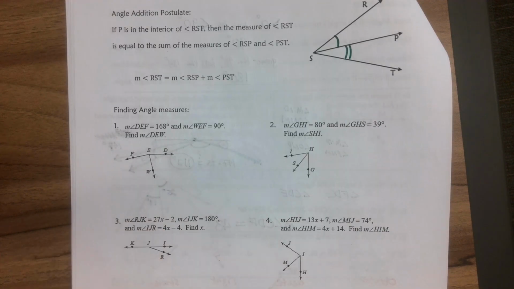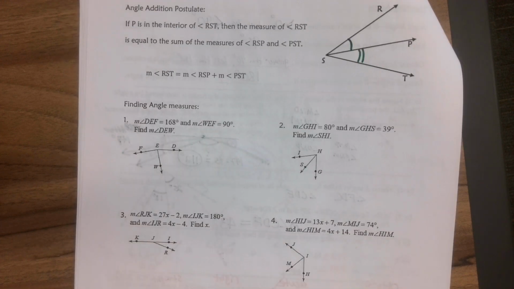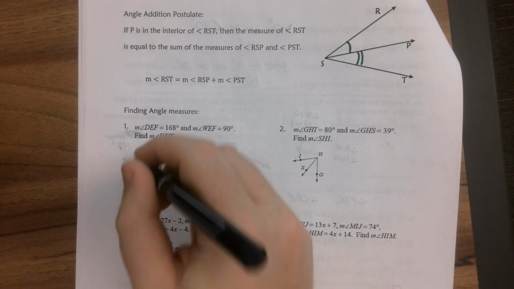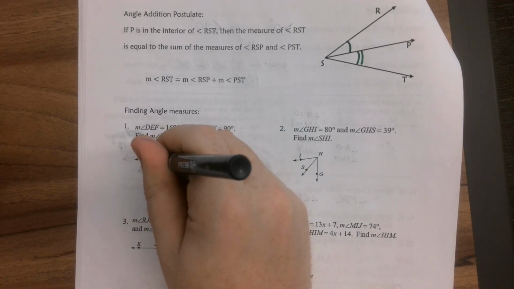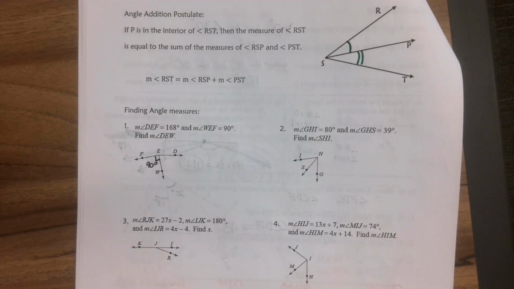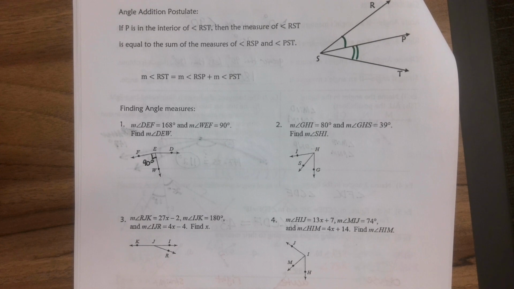So if in this example, the measure of angle DEF, that's the big one, is 168 degrees, and WEF, this left angle, is 90 degrees, well, I want to mark off my 90-degree angle. Again, we mark off right angles like a box corner. We have to find what angle DEW is.